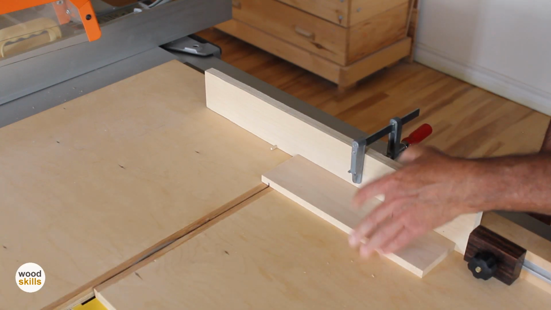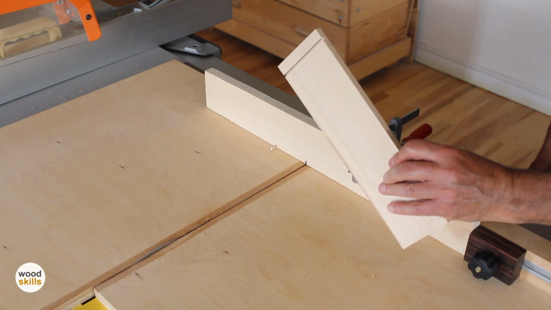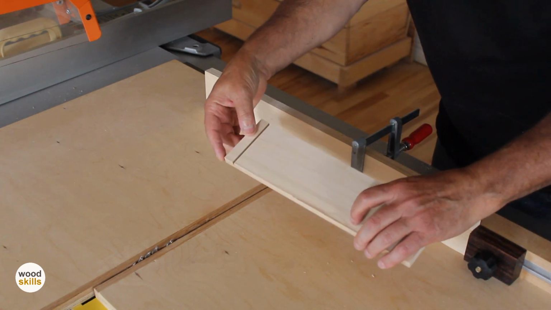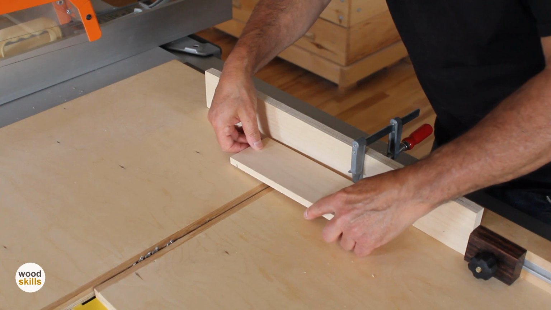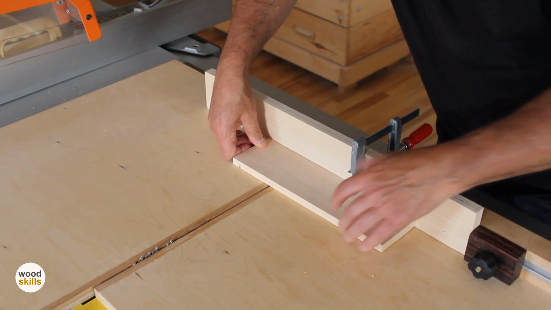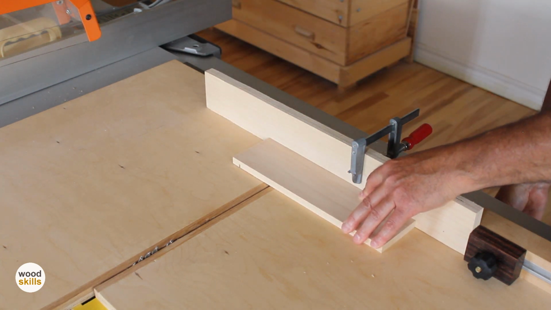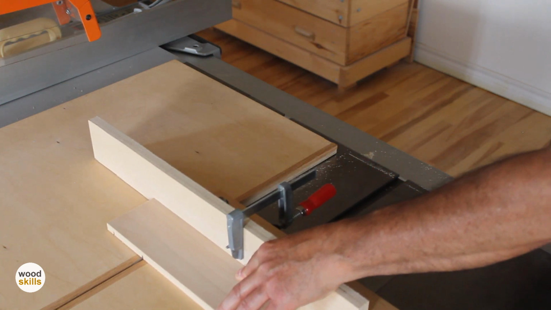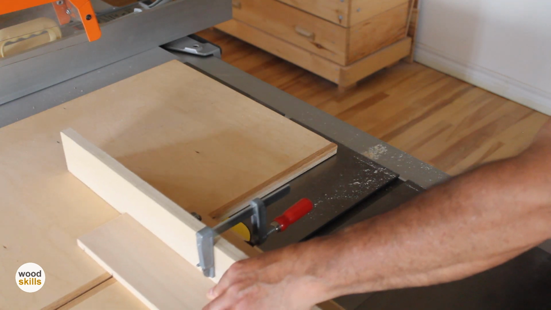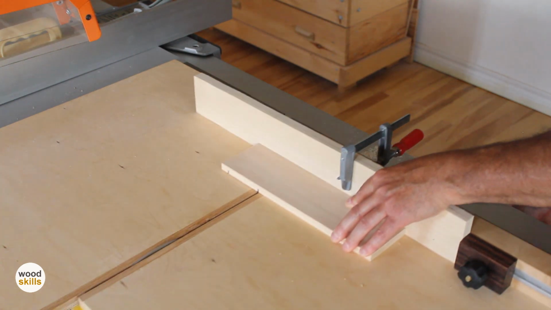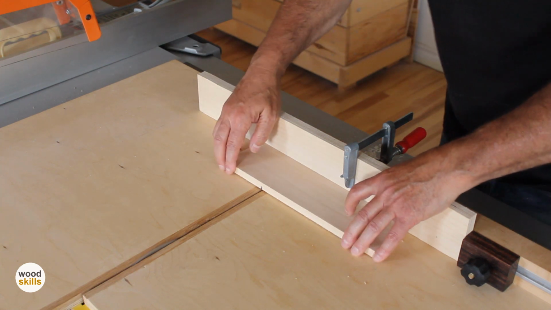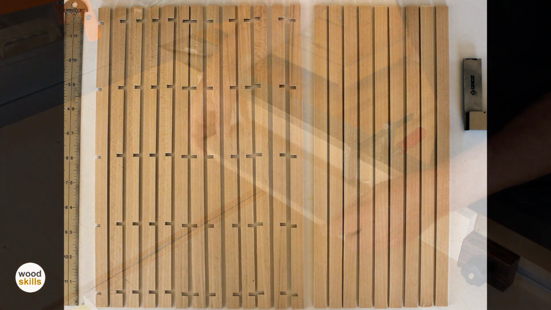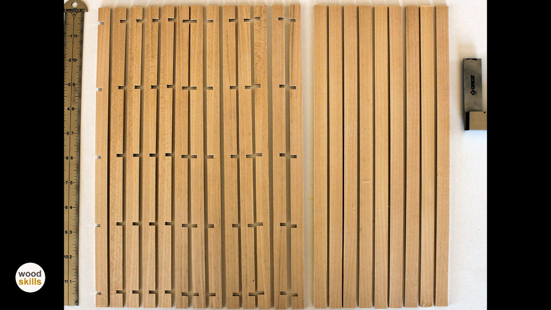And this is the setup I used to actually create the half lap joints. Essentially it's a box joint setup with an indexing pin. So you just move the blank along and it creates a box joint or a half lap joint. And I slice the board into individual strips. These are the completed strips on the left.